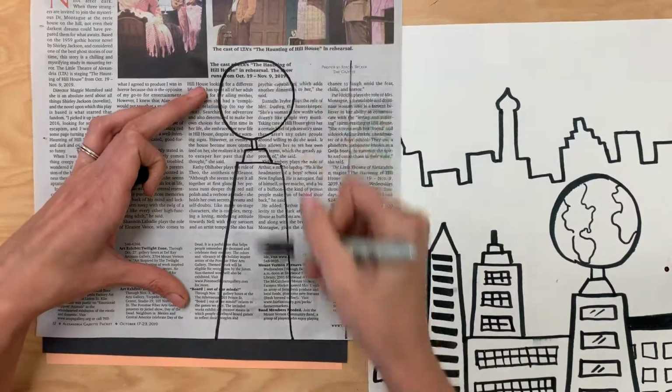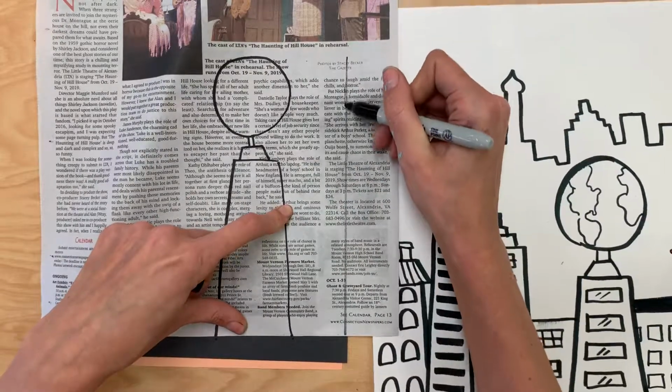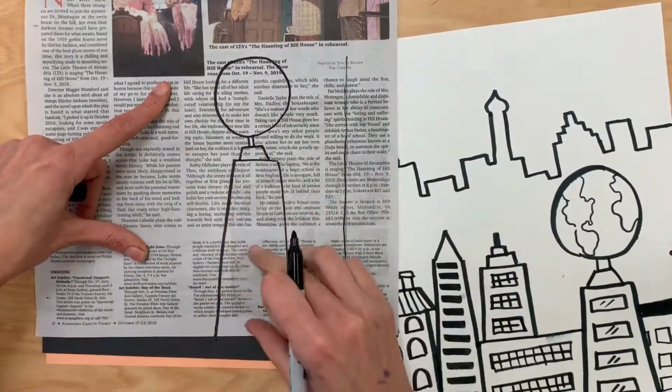And then once I have this building drawn, I'm going to go ahead and add the rest of my plan next to it, making sure not to really cross this line right here. So I'm going to go ahead and finish drawing those parts.